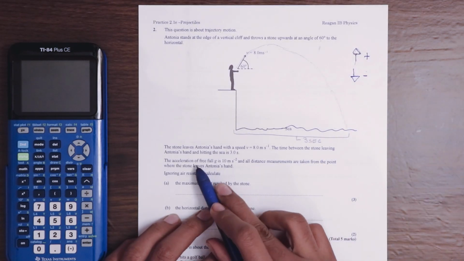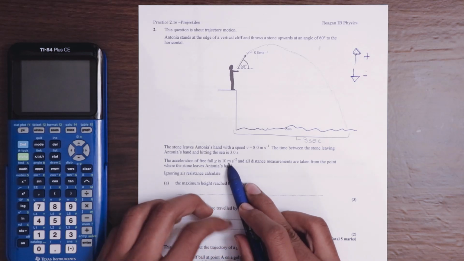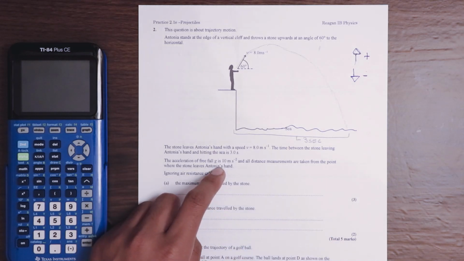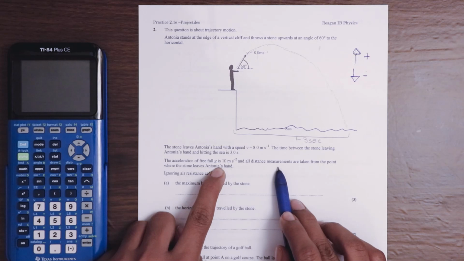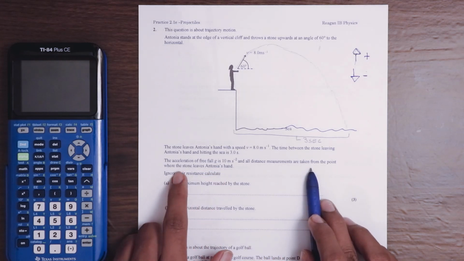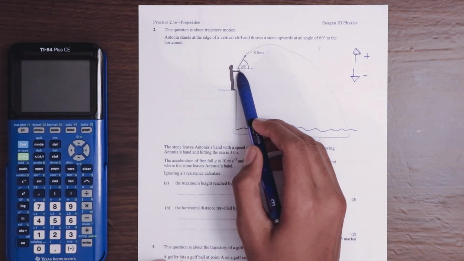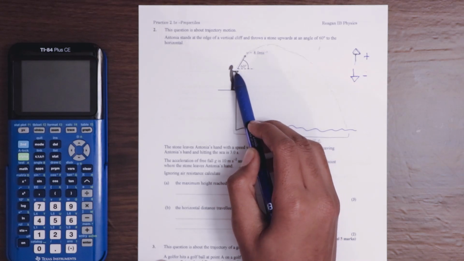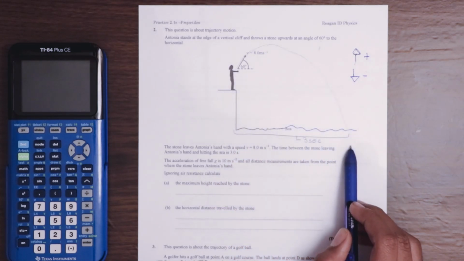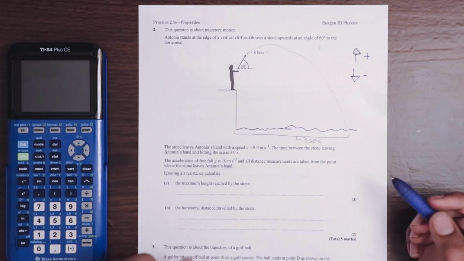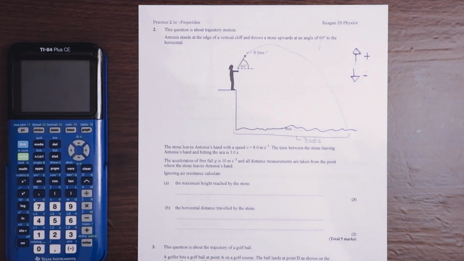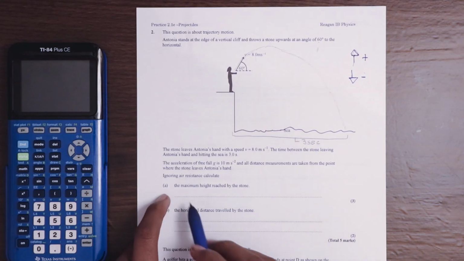So, the acceleration of free fall is negative 10 meters per second squared. And all distance measurements are taken from the point where it's leaving her hand. After this point, that's where all the measurements are going to be taking place. So, using those constants that we know, let's continue on to the problem.